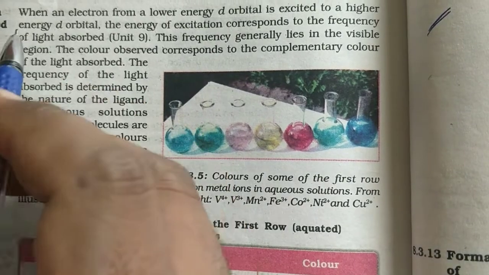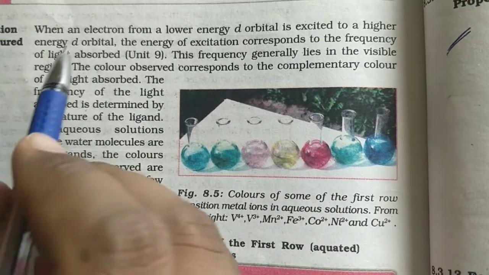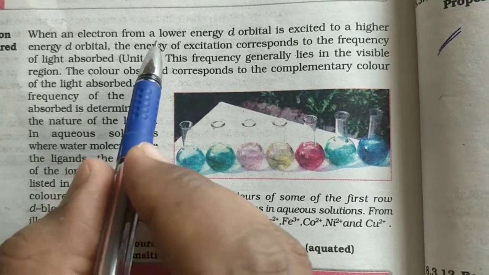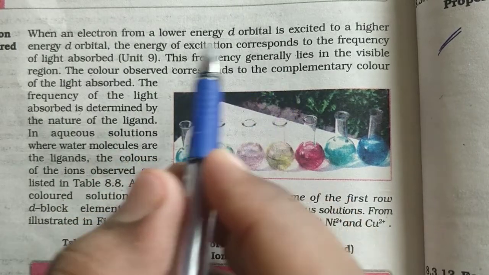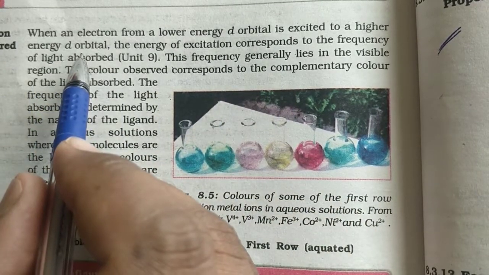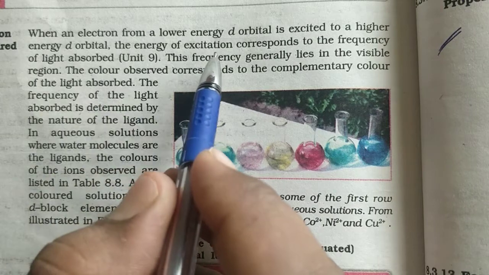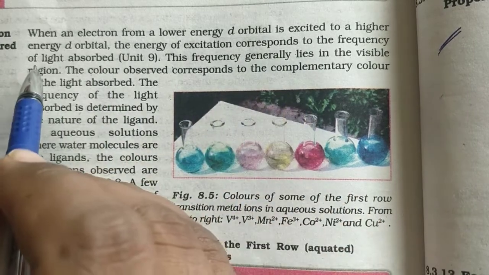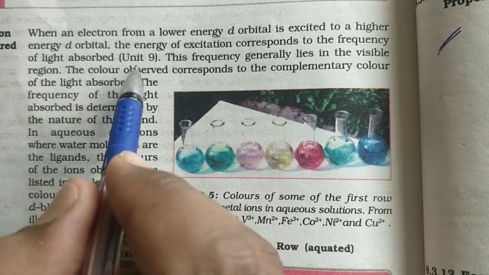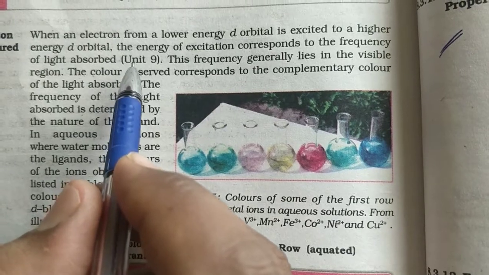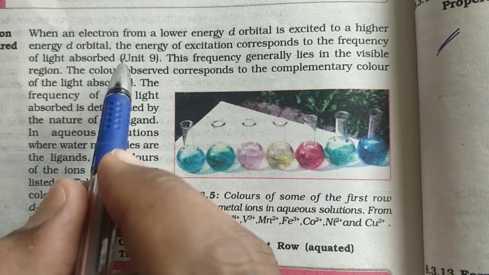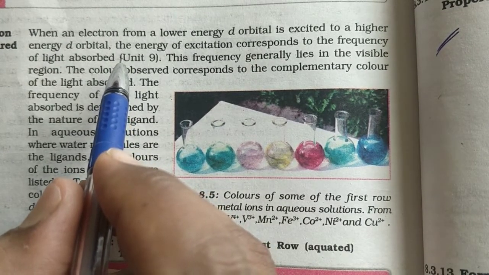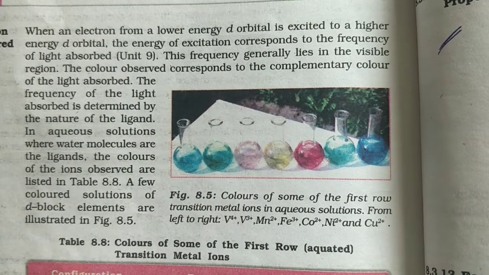Now let us see the explanation here. Formation of colored ions. When an electron from a lower energy d orbital is excited to a higher energy d orbital, the energy of excitation corresponds to the frequency of light absorbed. Unit 9, we have seen clearly in crystal field theory. Please once again refer to that, in coordination compounds crystal field theory, where we have seen that explanation.